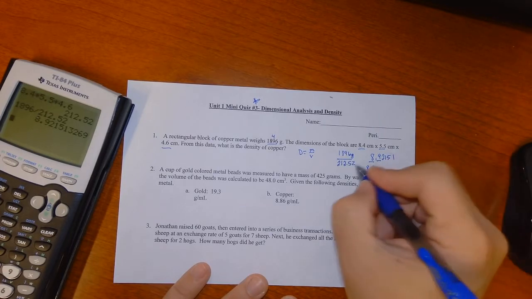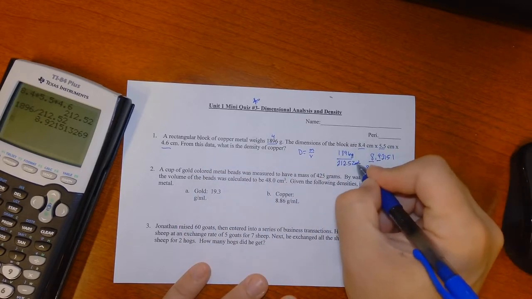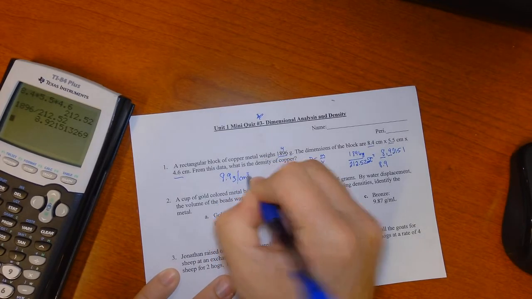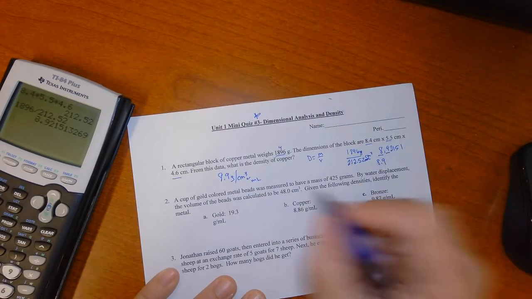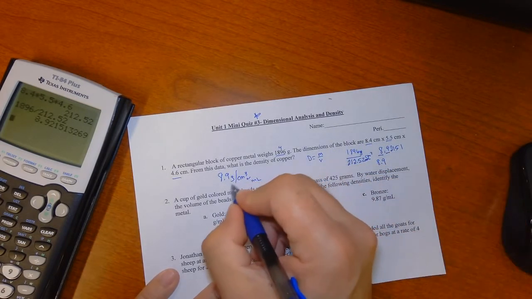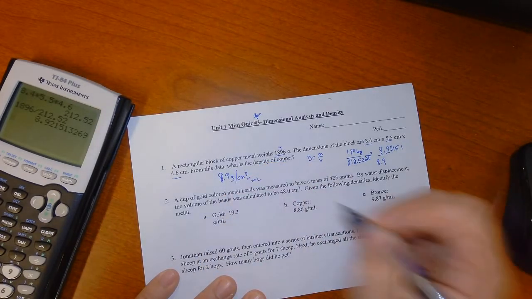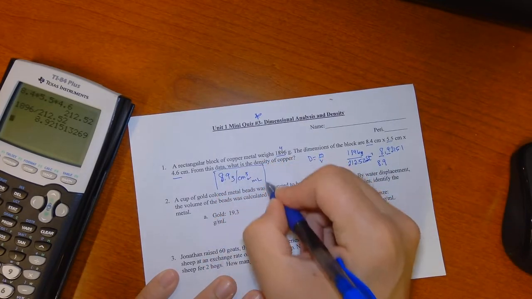And if we look at our units, these are centimeters cubed, so technically it should be 8.9 grams per centimeter cubed, or you could have put milliliters because they equal the same. But you do need to have a label, so you get a point for the work, a point for the right sig fig answer, and this is an 8, and then a point for your correct label. All right, so here is your answer.